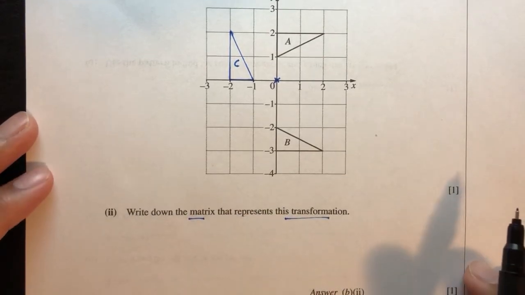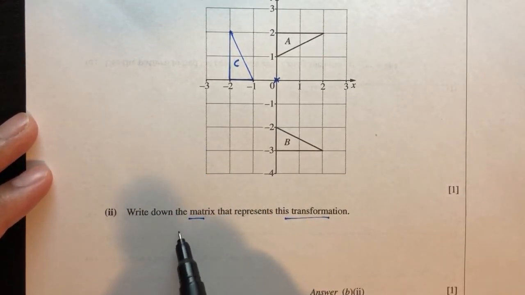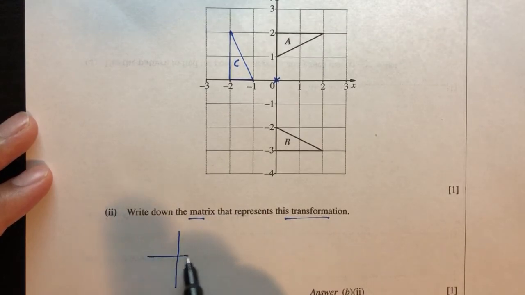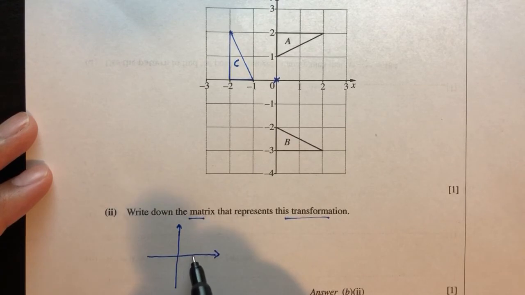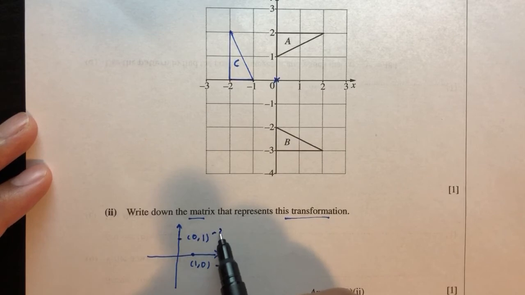So we can use a trick to remember this. We have to use our axis. So this is y and x. The first point is the point 1, 0, and this is the point 0, 1. So this is point number 1 and point number 2.